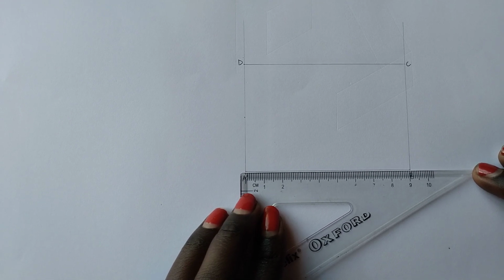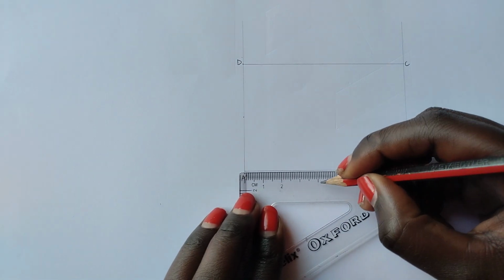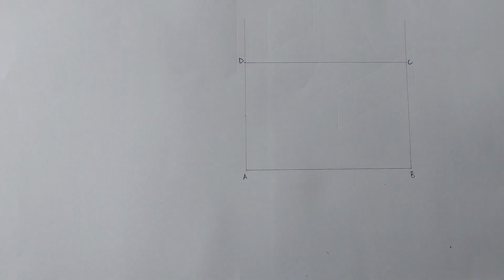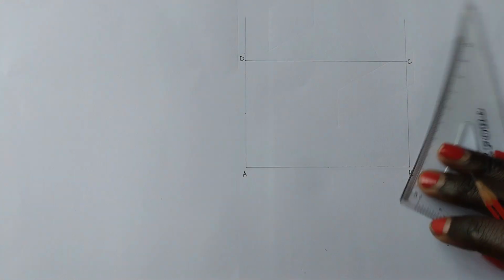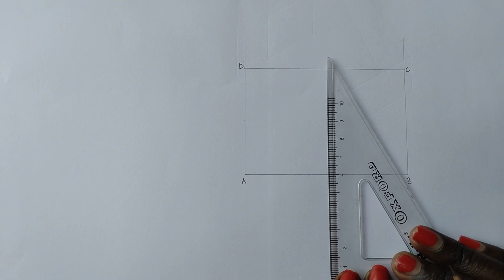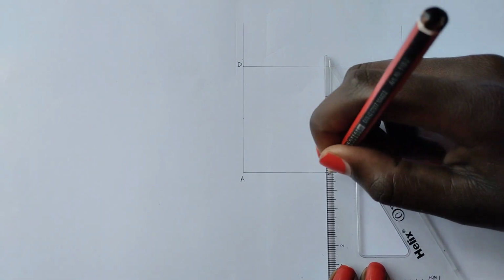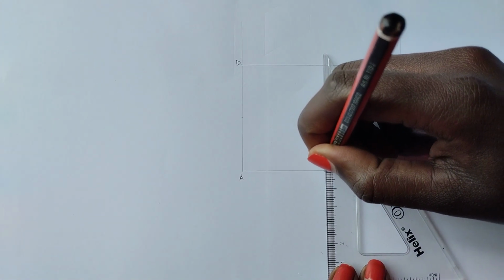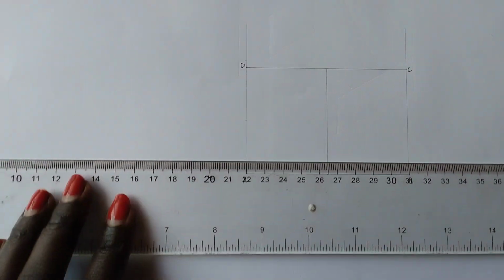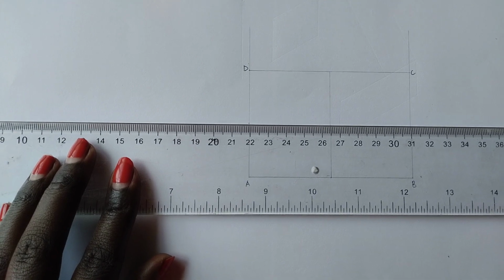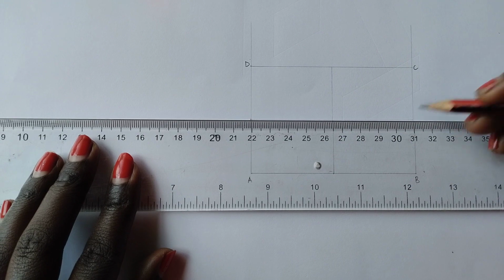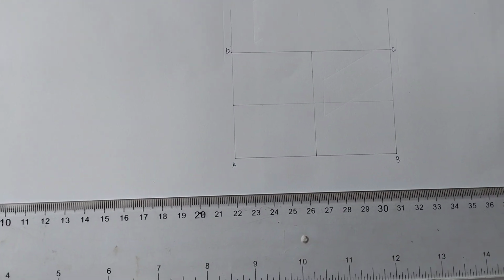So from there, I'm going to draw the axis. That is one of our axes. And then to the other end, we have that. So our rectangle is divided into 4.